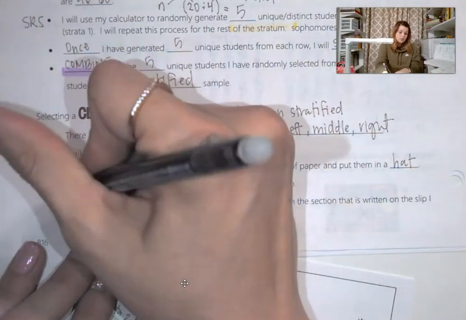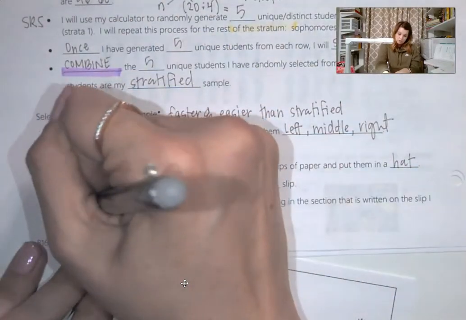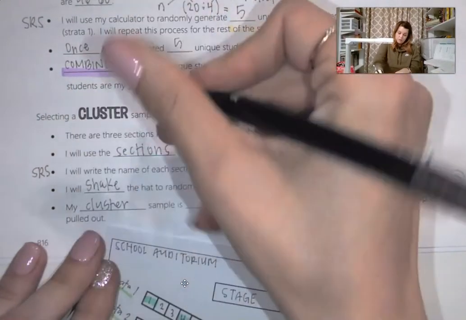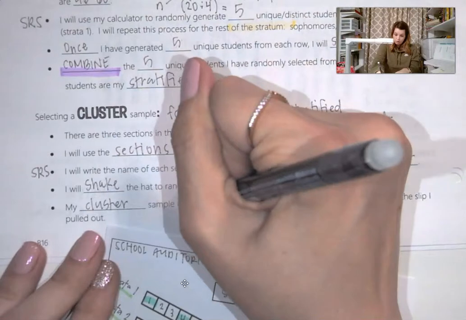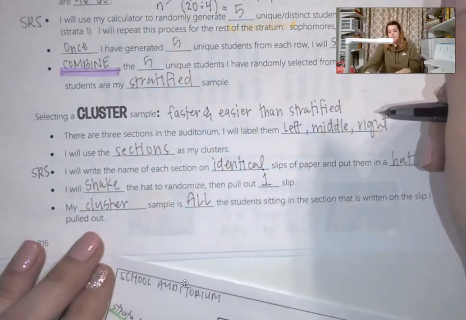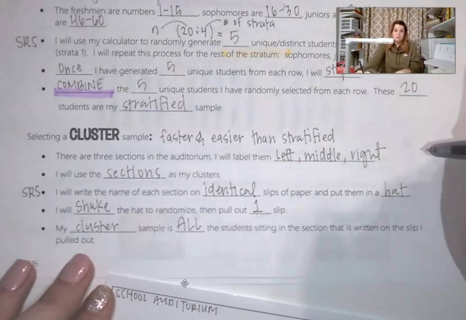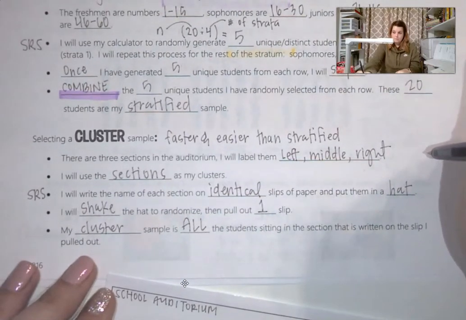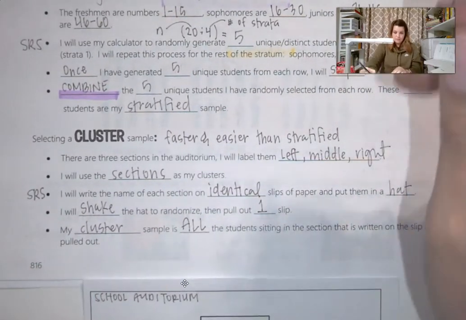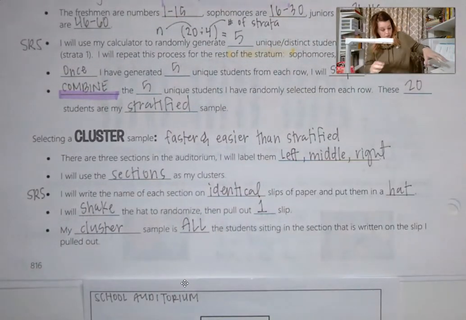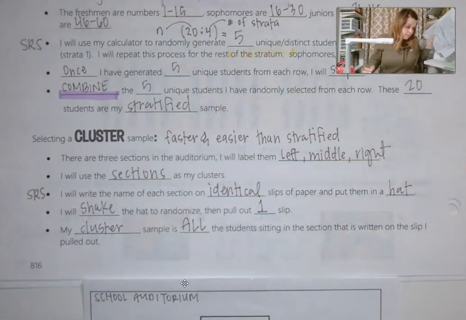My cluster sample is all the students sitting in the section that is written on the slip I pulled out. So I did this. I actually put the names in a hat and drew them out in a different class.